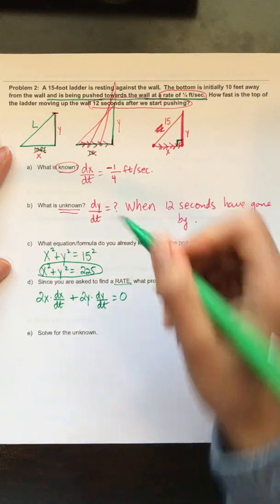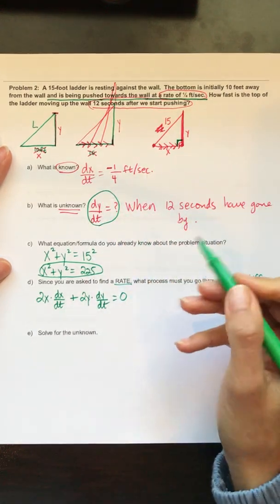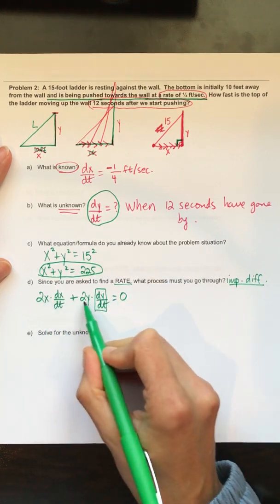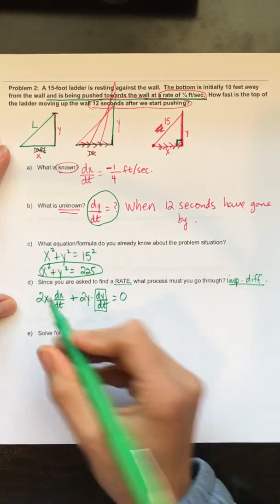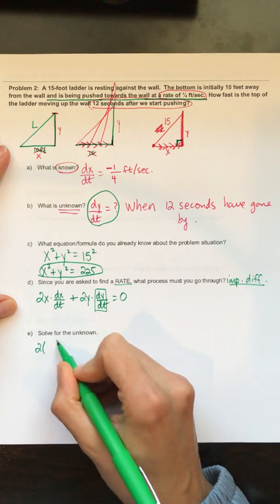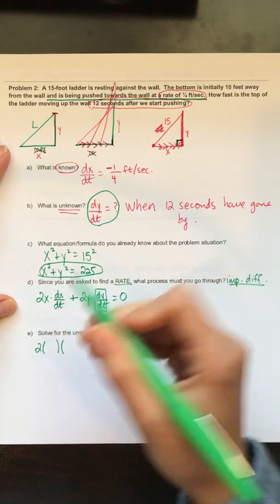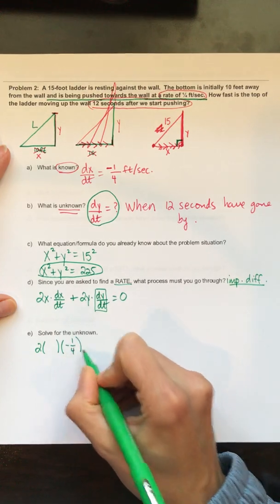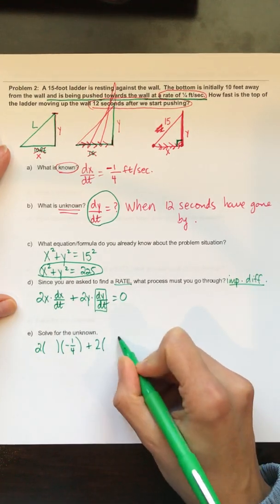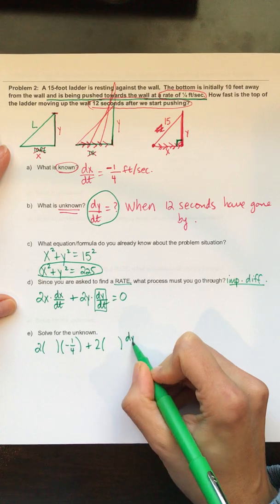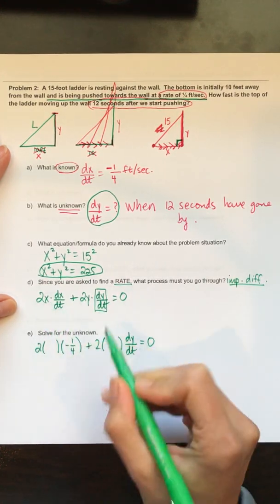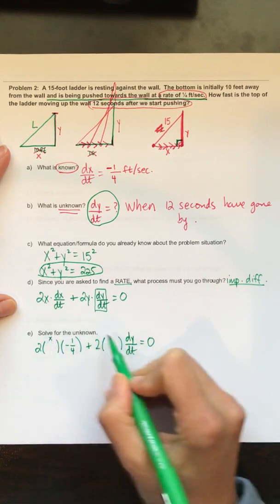Solve for the unknown. Remember, the unknown is dy over dt. This is our unknown, which means that we have to plug in everything else. All right, so I've got 2 times x times dx over dt. dx over dt we have, it's negative 1/4. Plus 2y, we don't have that, dy over dt equals 0. So I have to fill in the x and I have to fill in the y. So this is going to be x, this is going to be y.